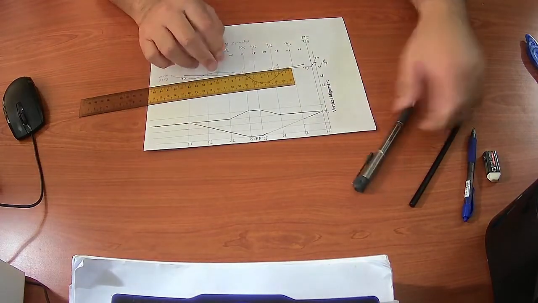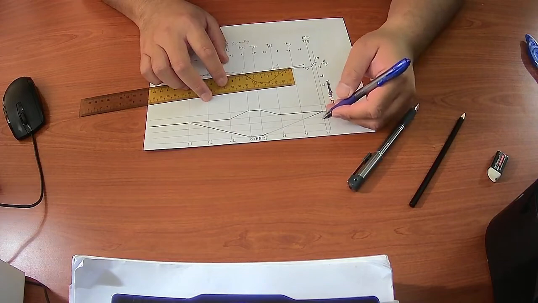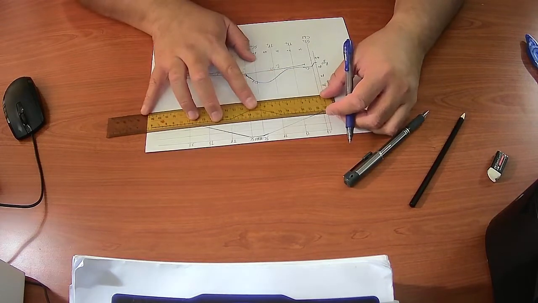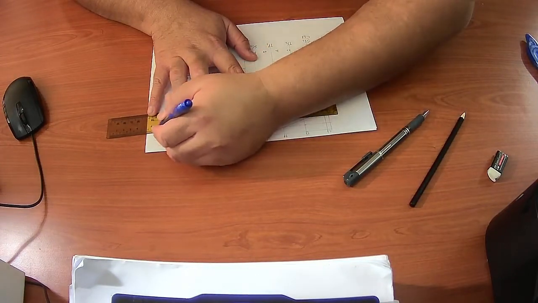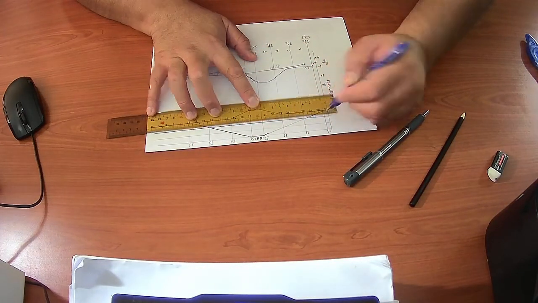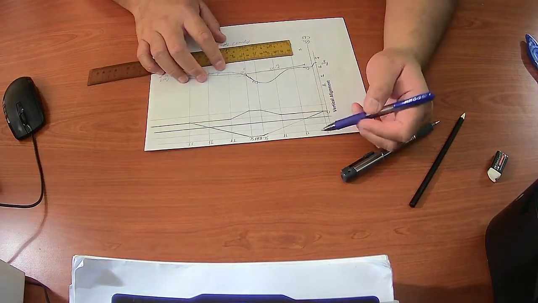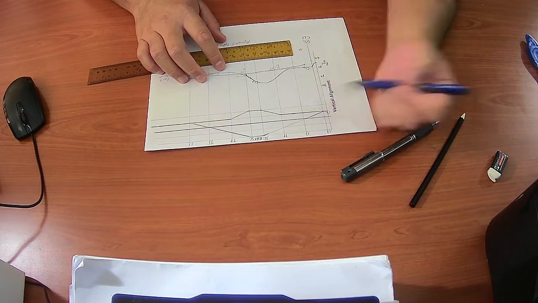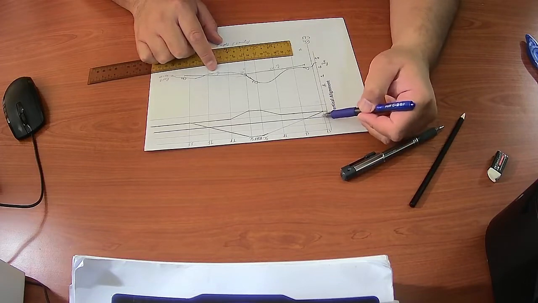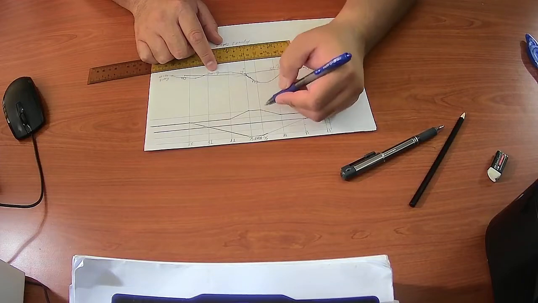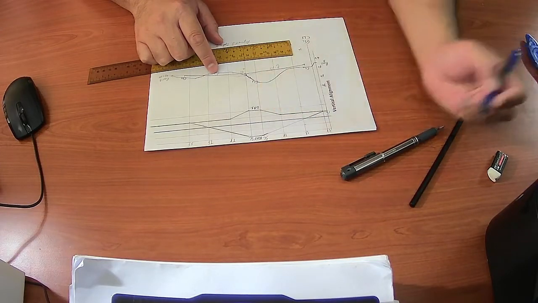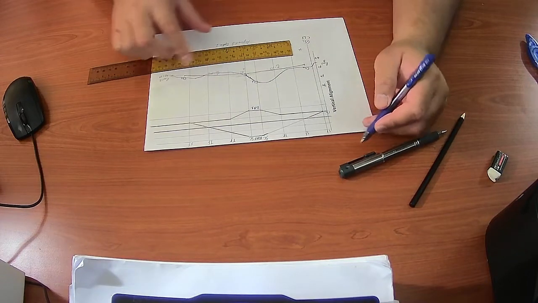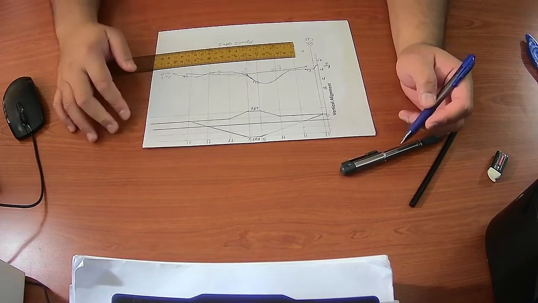Okay, don't forget to mark the center line, which is this line. Alright, so you have 1, 2, 3, 4, 5 lines. The line in the middle is your center line. So the one here underneath at the bottom here is the left hand side.